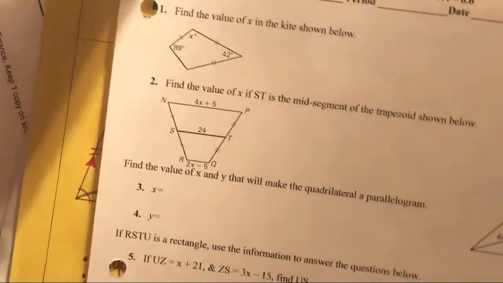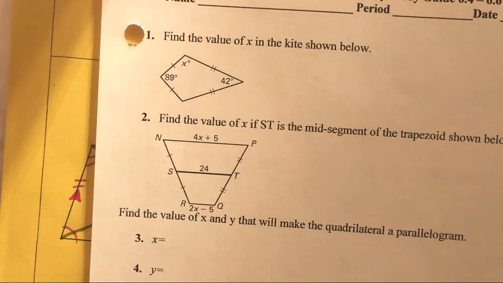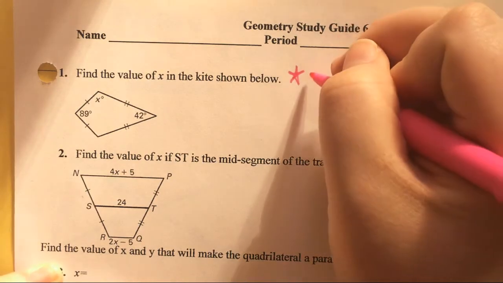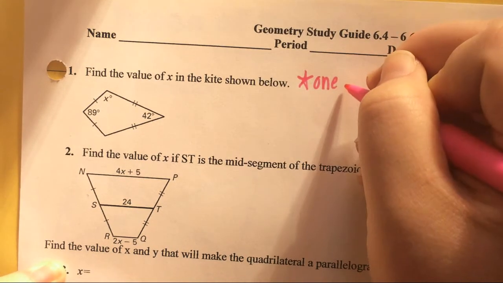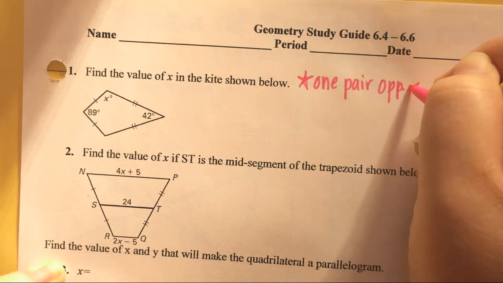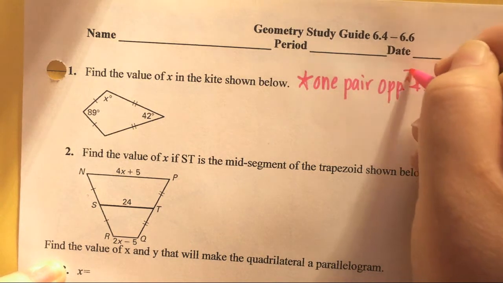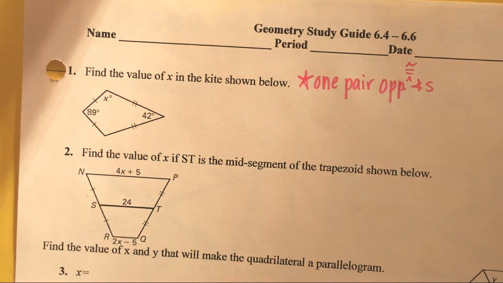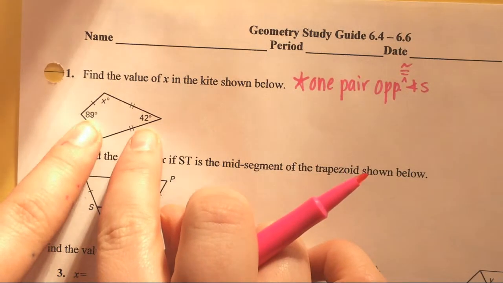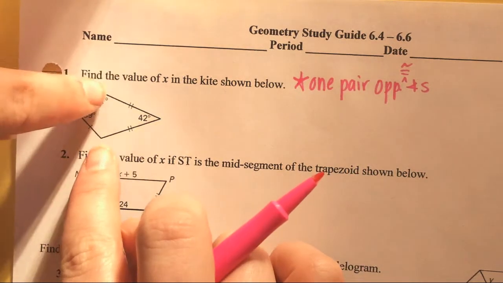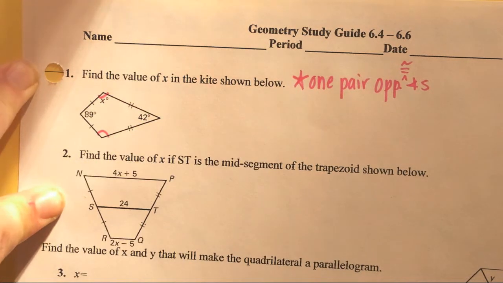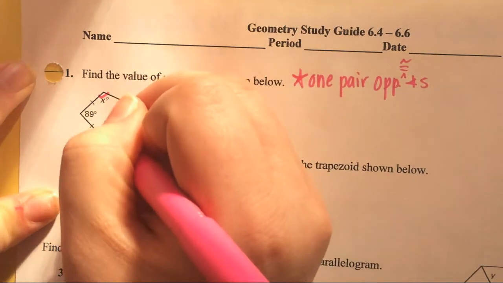If you watch the video on kites, you already know one fact we for sure need to have memorized about a kite is that there is one pair of opposite congruent angles. There's only the one pair of opposite congruent angles. So, since 89 and 42 don't match, these two have to match. So this spot and this spot has to match. So if I wanted to, I could even put an X there.